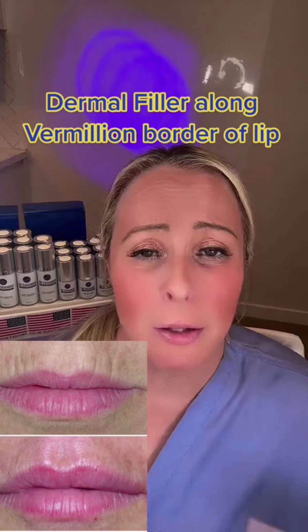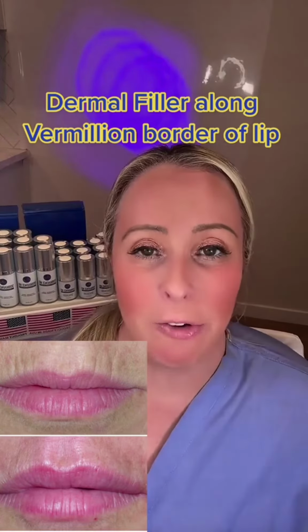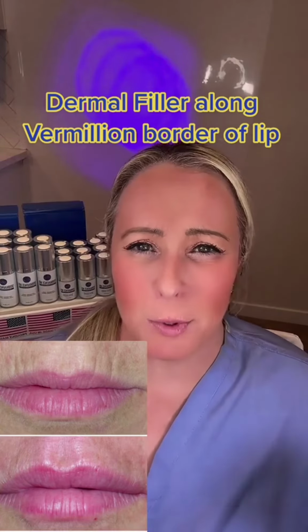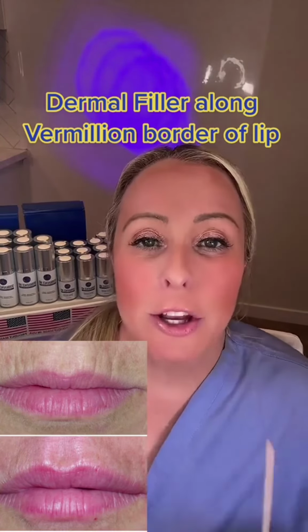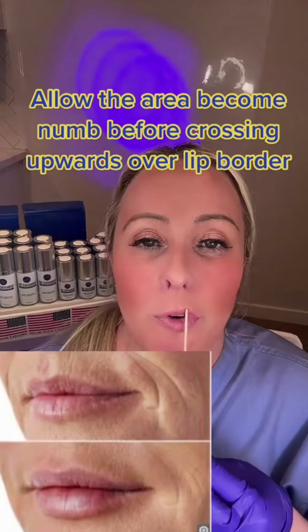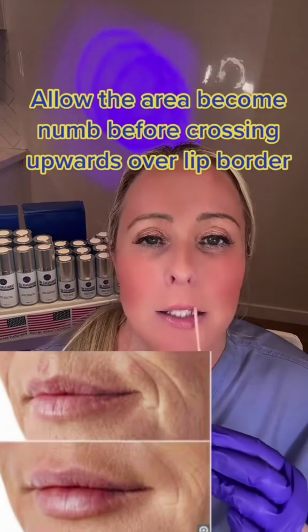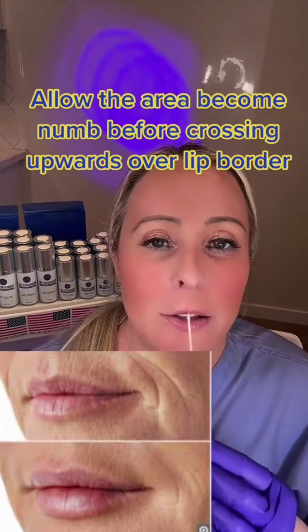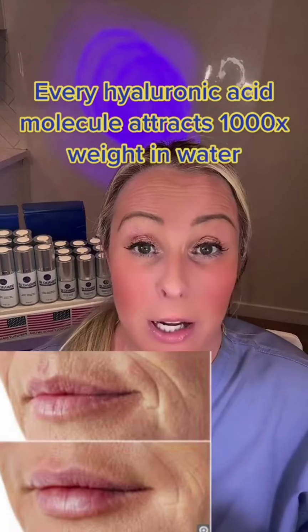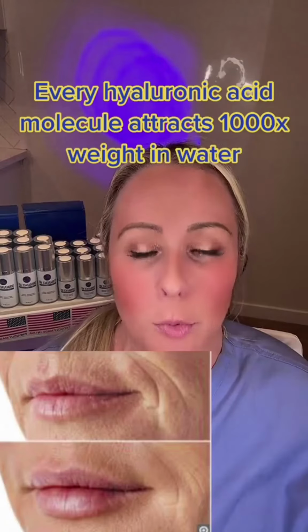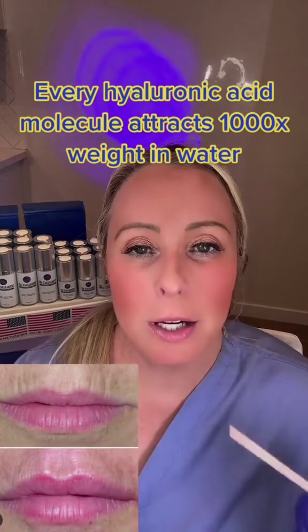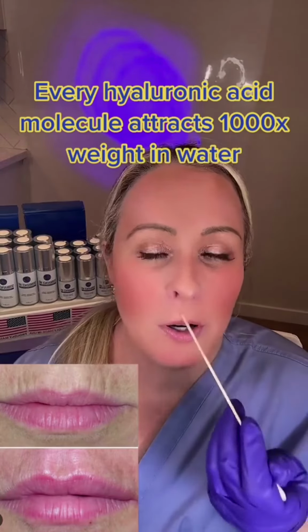So once the vermilion border has a band of filler in it, that is almost like, I suppose, battening down the hatches, so to speak. Then you can also inject filler up from the vermilion border, just little amounts, little dots up and underneath the little lines here, because remember, every hyaluronic acid molecule will attract 1,000 times its weight in water.